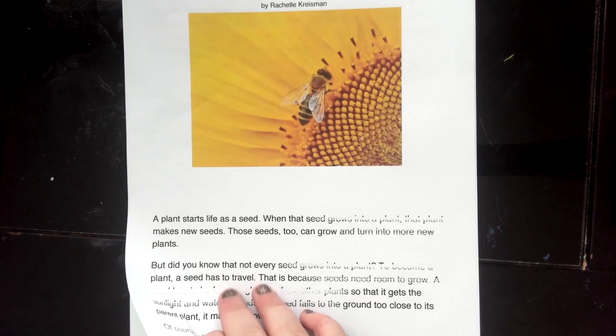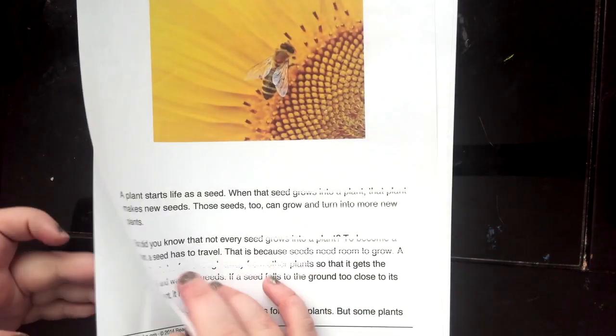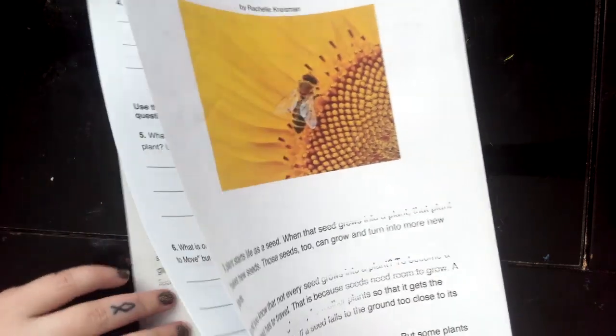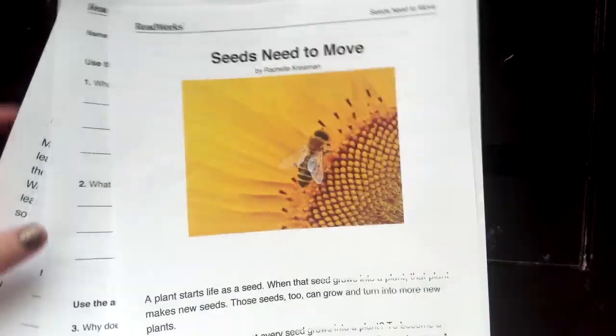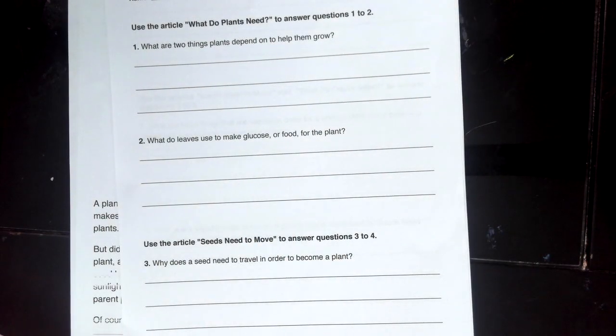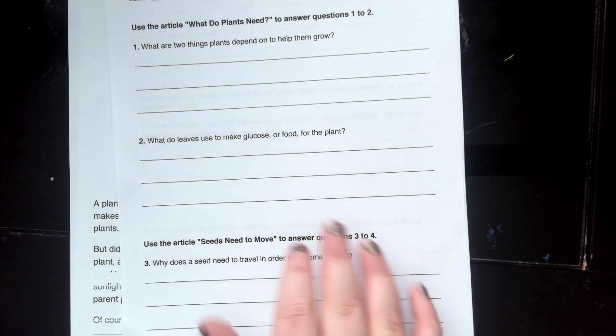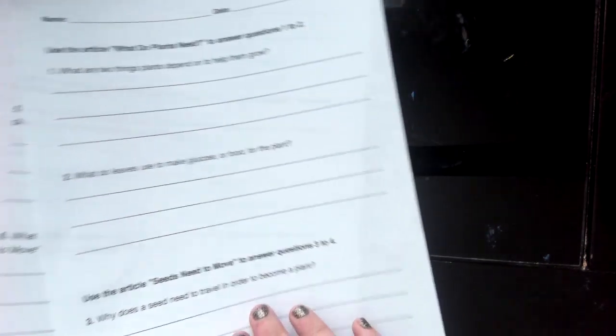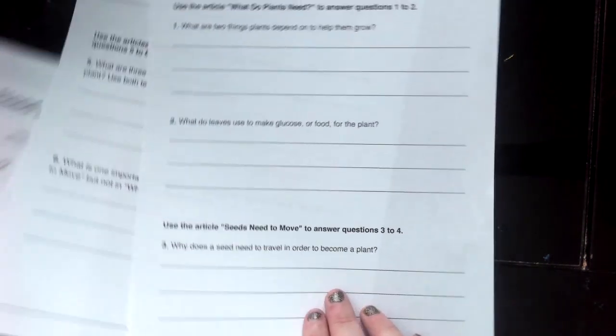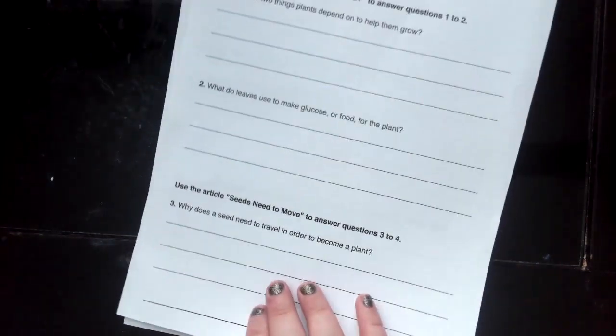Okay, so now we have some questions to answer. Let's see. Number 1. What are 2 things that plants depend on to help them grow?